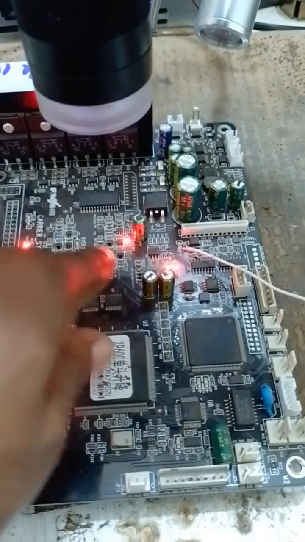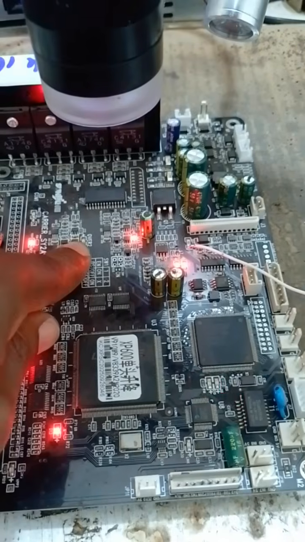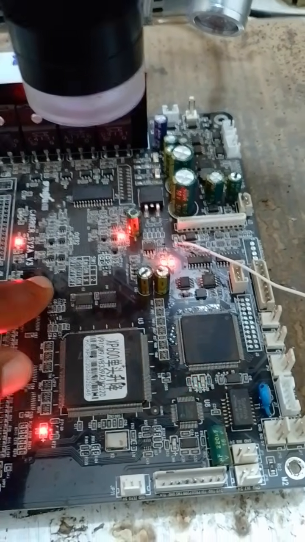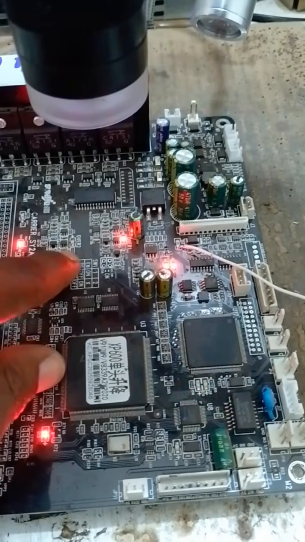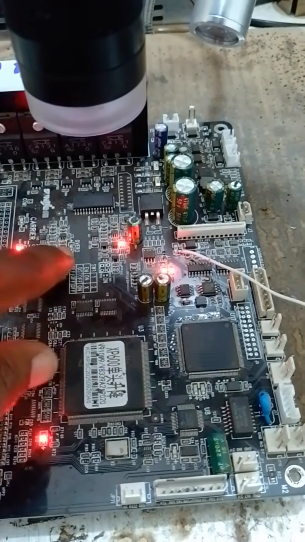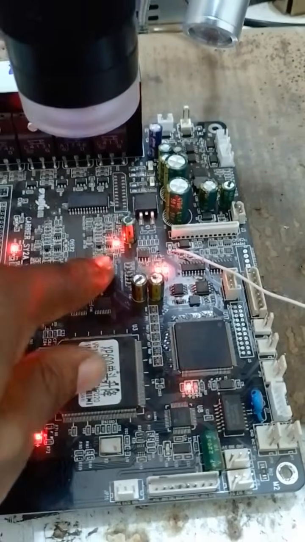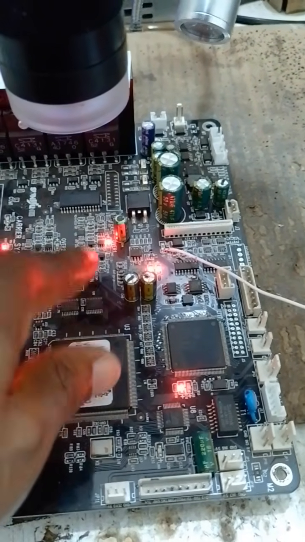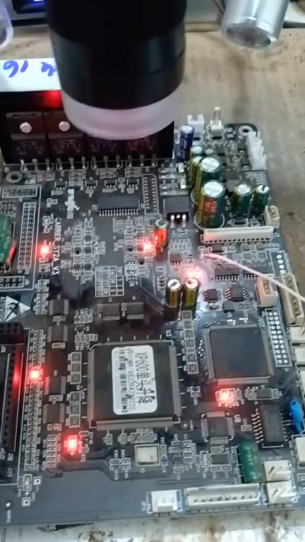We have one here, we have another one here. So when there is error code 16, you can have any of these LEDs lit up, or both of the LEDs. Sometimes you may not have any of the LEDs lit up.